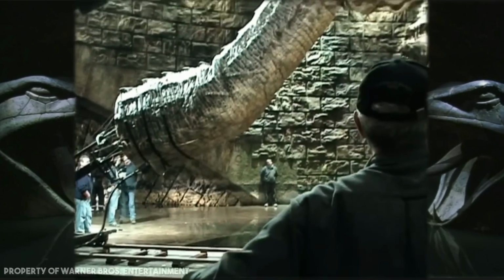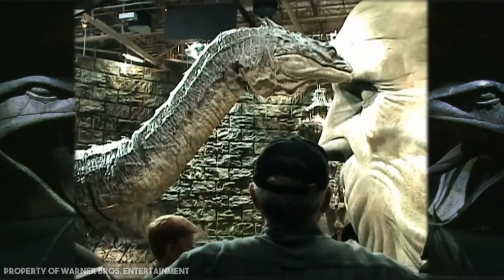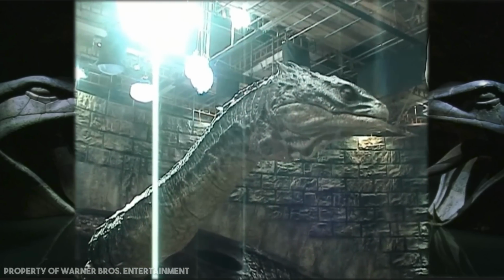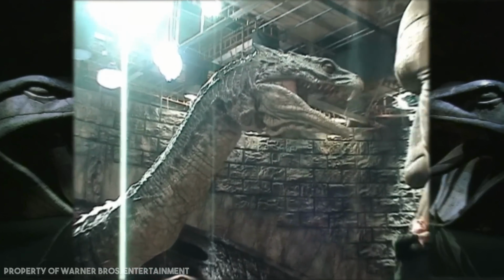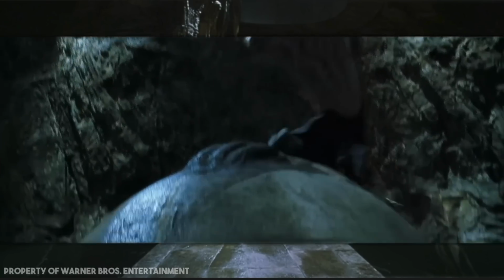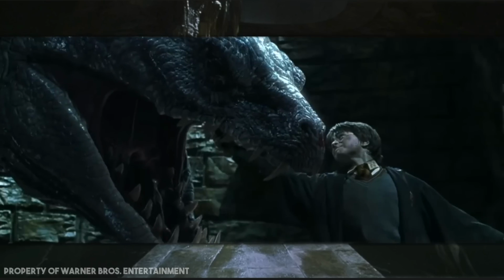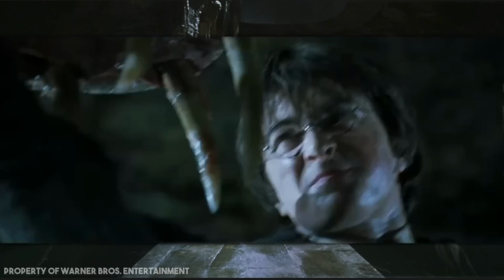The Basilisk was mounted on a rig that allowed the creature to be raised and lowered, and also mounted on tracks that helped the creature slither up and get close to Daniel Radcliffe for the fighting scenes. In the end, the animatronic was used 10 times more than they ever thought they would. Of course, not everything can be made using practical effects.